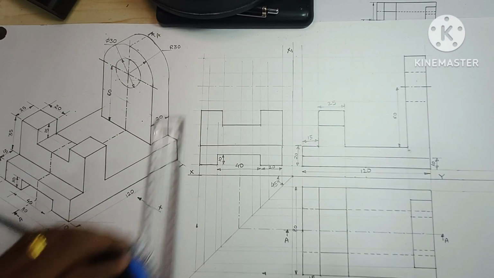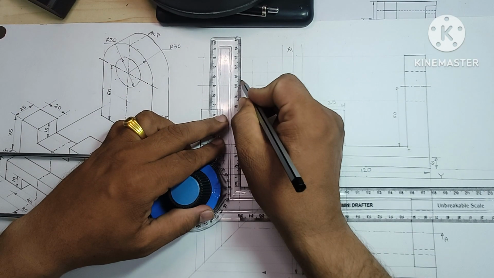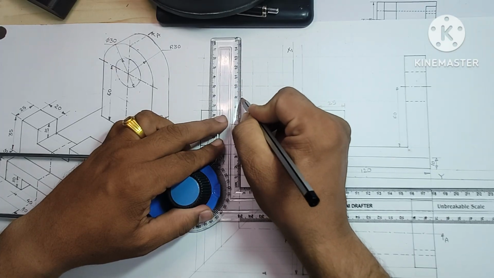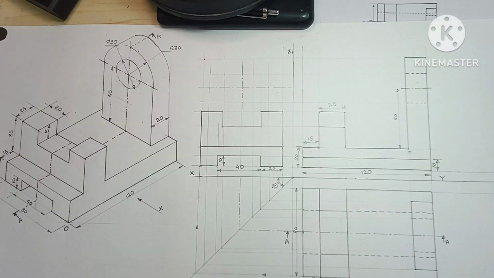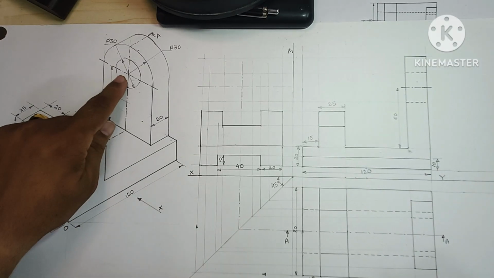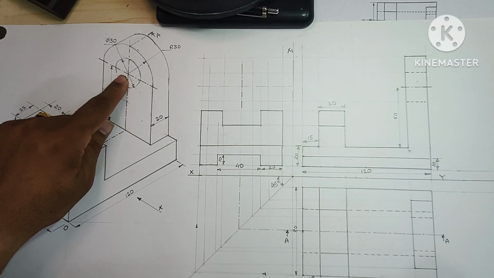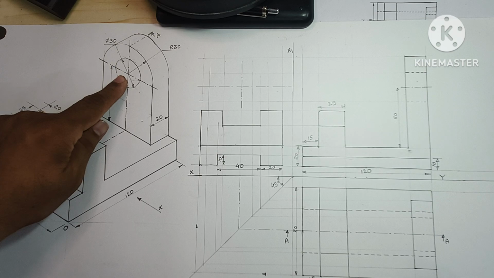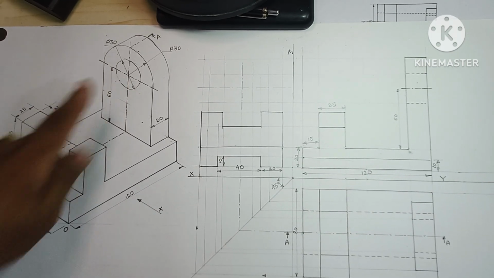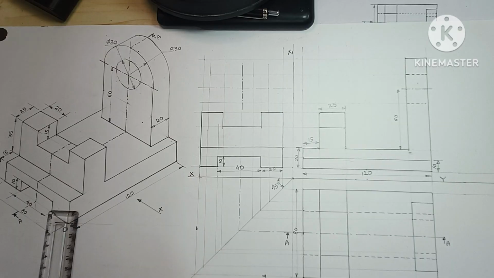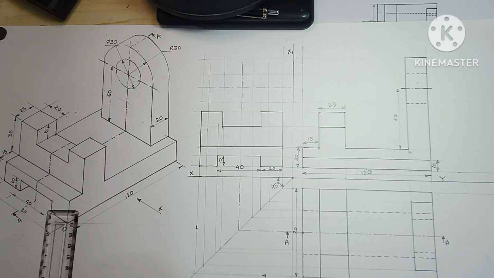From the center point we will mark the center line first. From this center line I will draw the circle. Circle is having a dimension phi is equal to 30. Phi is equal to 30. That is dimension is radius is 15.